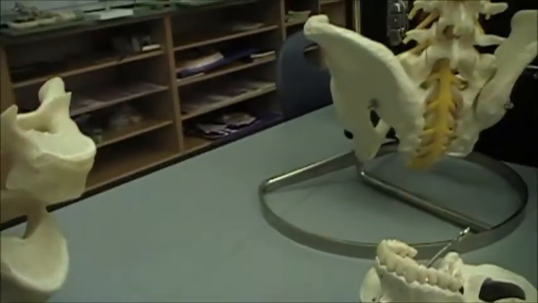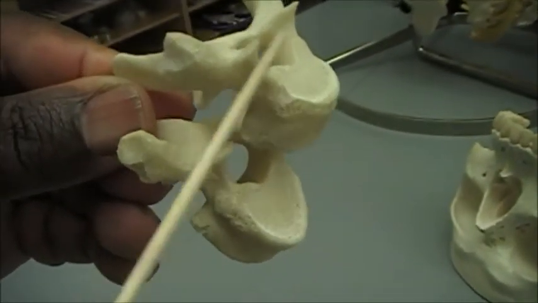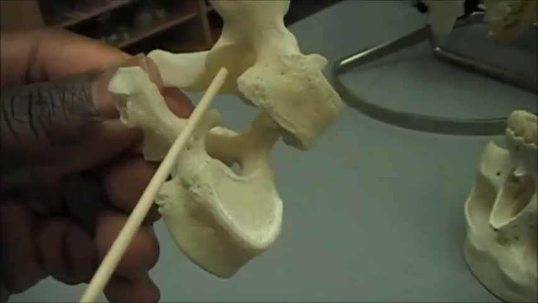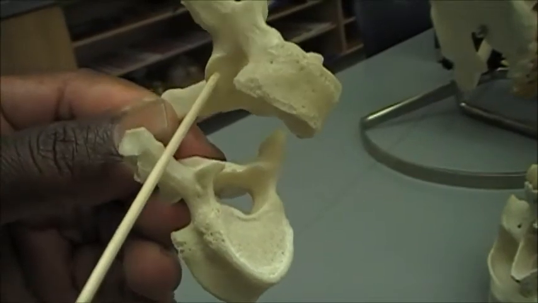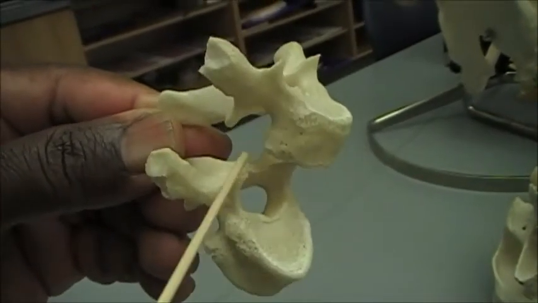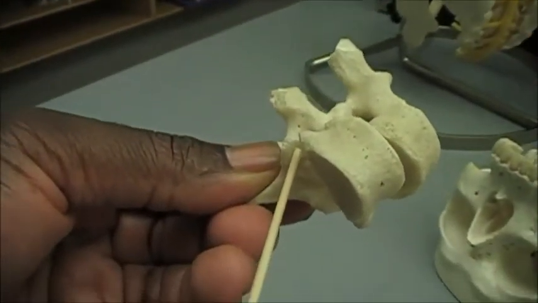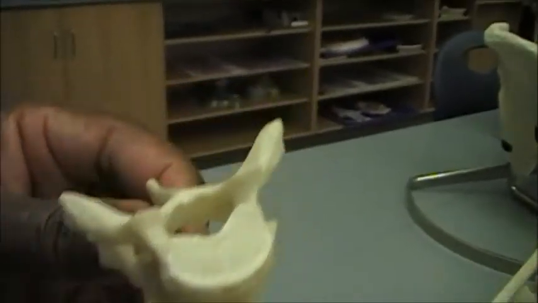For this one, this will be his superior facet. For this one, superior facet. For this one, however, it is inferior facet. Inferior for him, superior facet. Superior facet, inferior facet. Again, that's how they sit, with the spinous processes pointing downwards.